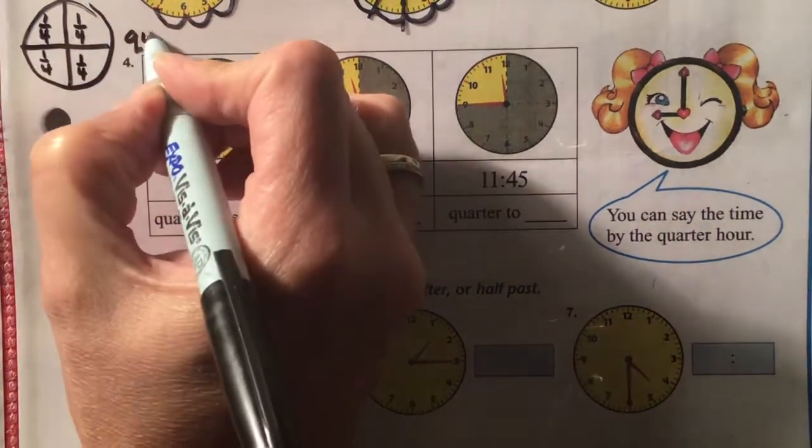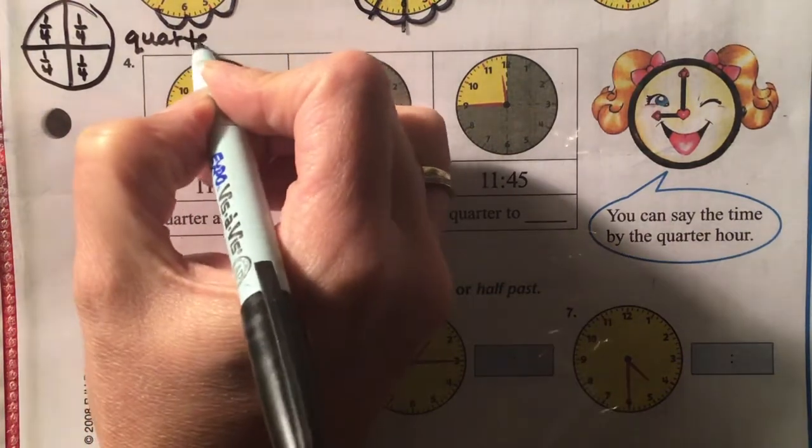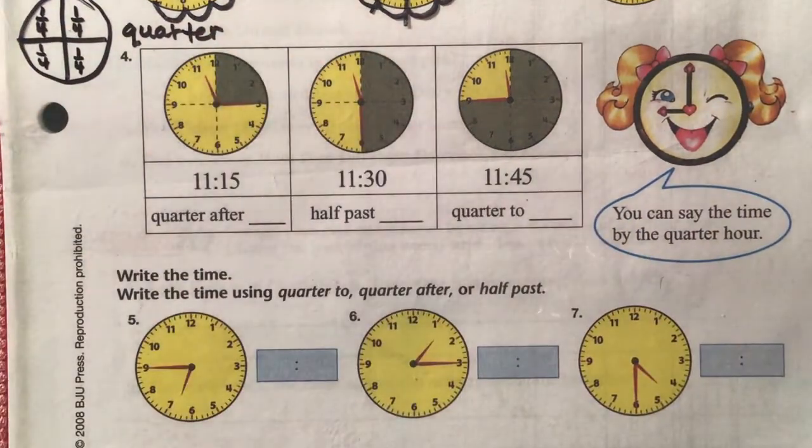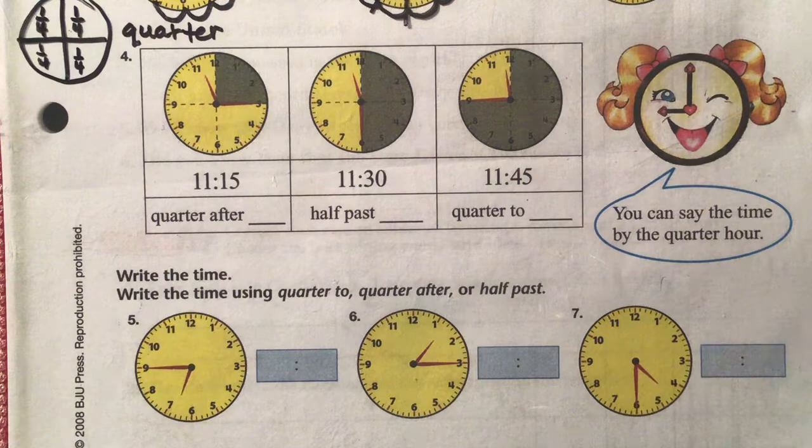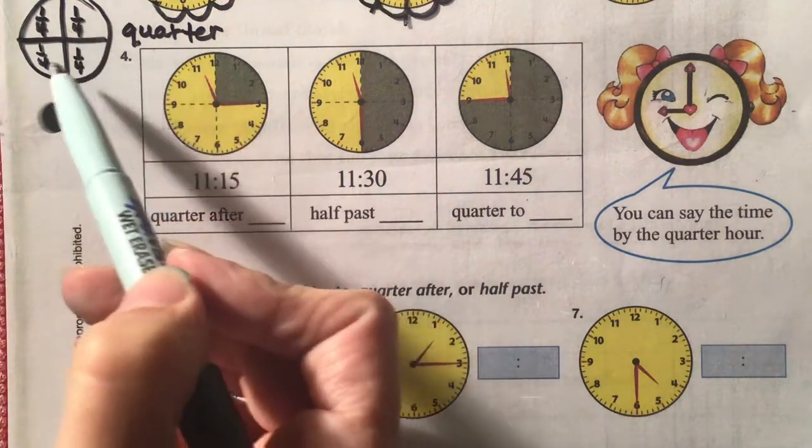That's where we get the word quarter for the coin, right? A quarter is 25 cents, or it's 1/4 of a dollar. It takes 4 quarters to equal a dollar. So a quarter is 1/4. We can divide an hour into these fourths.